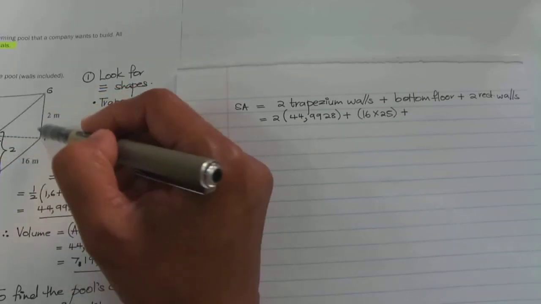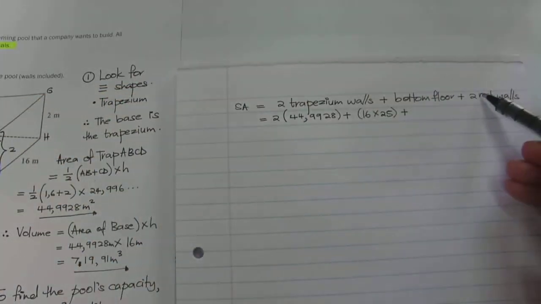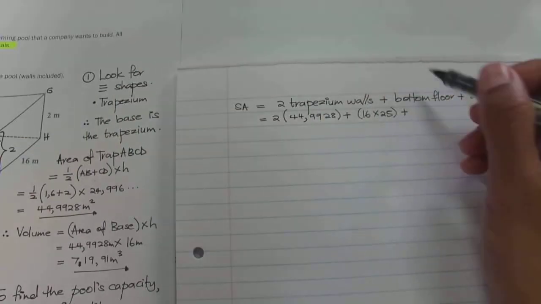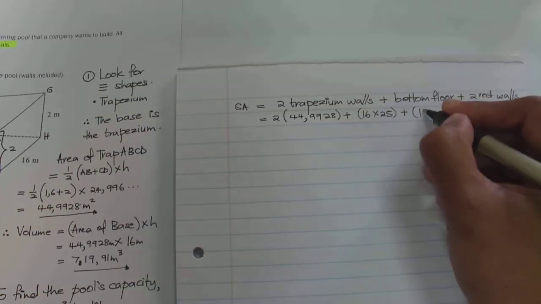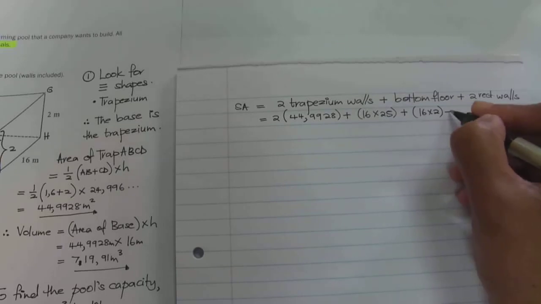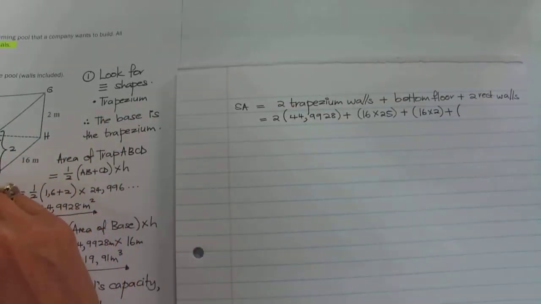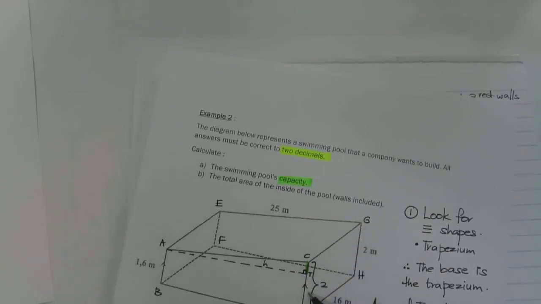There's actually two different rectangle walls, please be careful. So they are not the same measurement. The first rectangle wall is 16 by 2. Plus the second rectangle wall is this one. So if you look here, this one is the 16 by 2 and this one is 1,6 by 16.